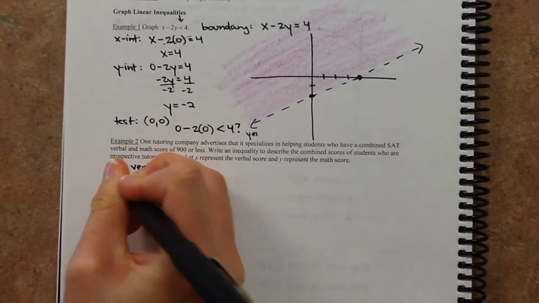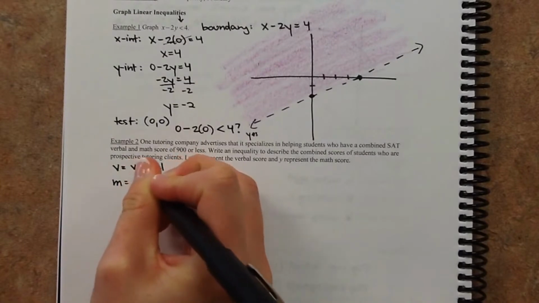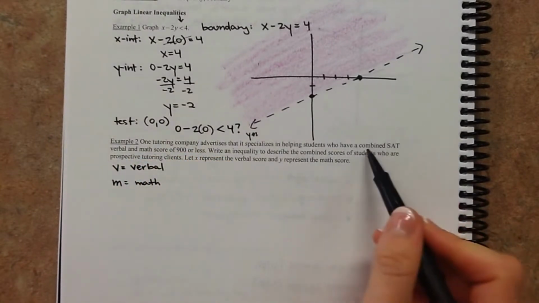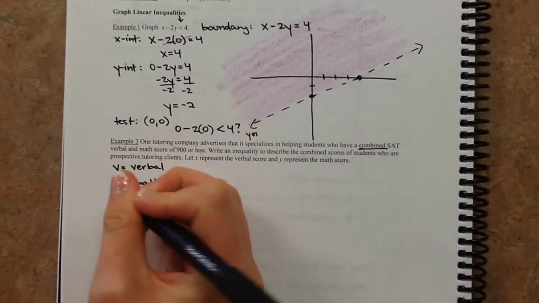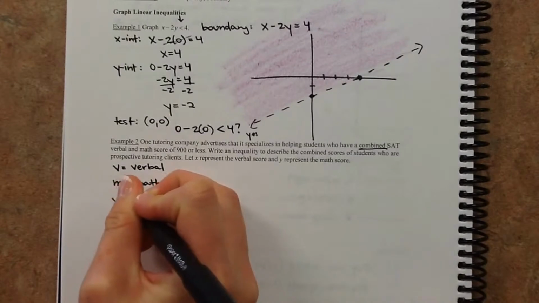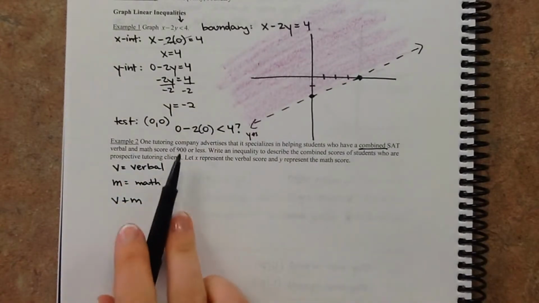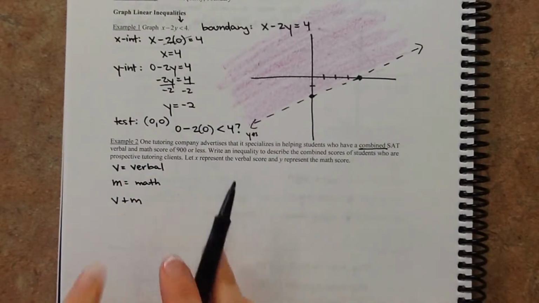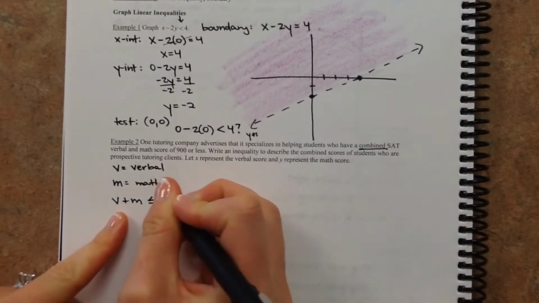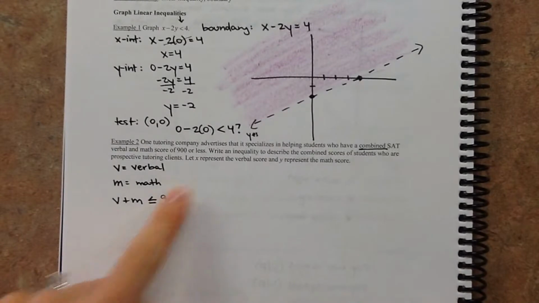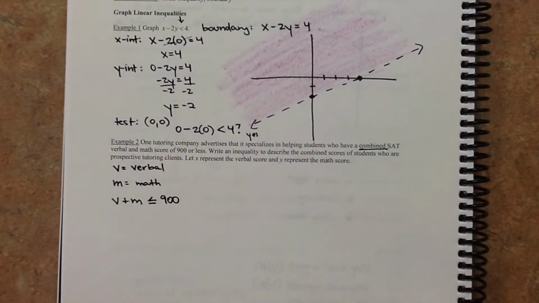V for verbal, M for math. That makes sense. So when it says combined ACT score, that's like a sum, like you're adding them together. So the SAT verbal score plus the ACT math score, 900 or less. So that sum is either less than 900 or equal to 900. The reason you know that you have the or equal to is because it says 900 or less. Not just less than 900, but it includes the 900 because it could be 900 or less.